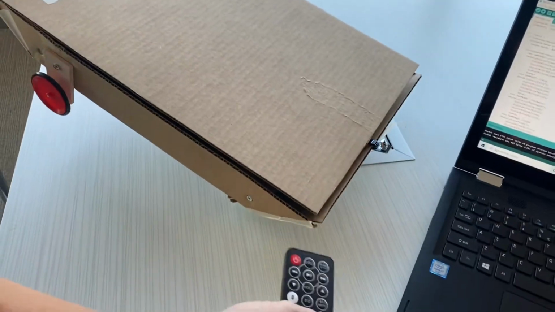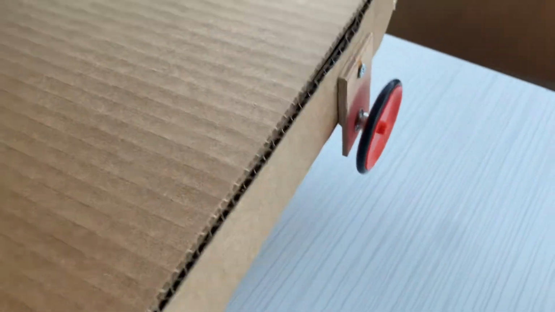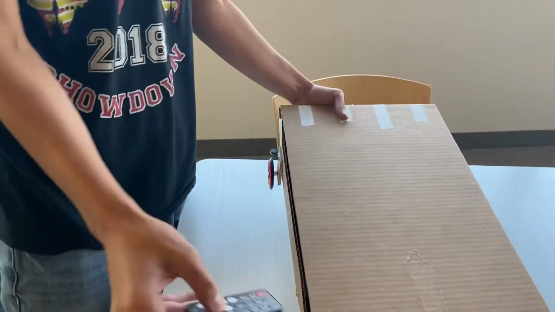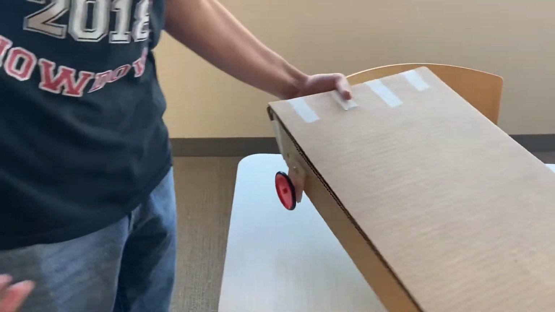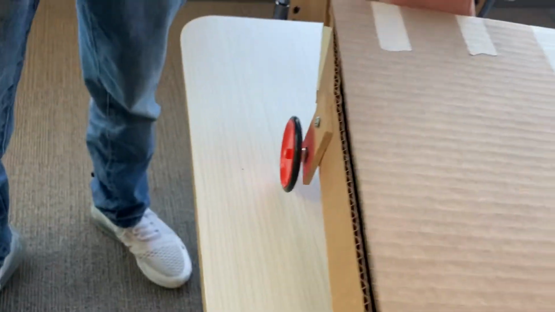That one goes forward. This one spins forward. And if you press 5, both wheels stop, as you can hear. And then you go press 8, they turn backwards. Okay, now if you go 5, it stops, right? 4 goes left, so it turns the right motor on, left one off. And if you press 6, then the left one turns on, the right one turns off.